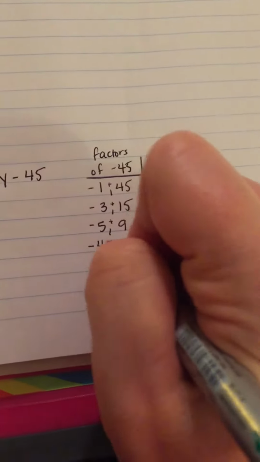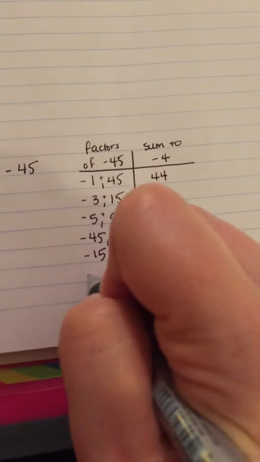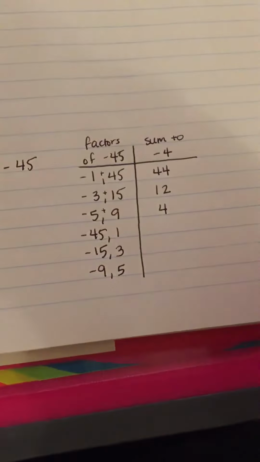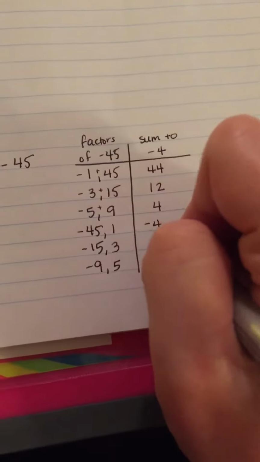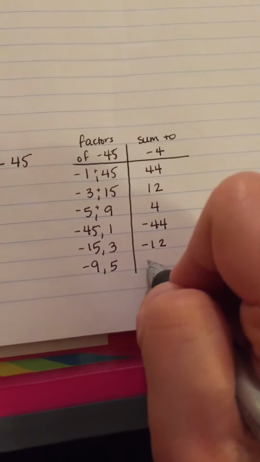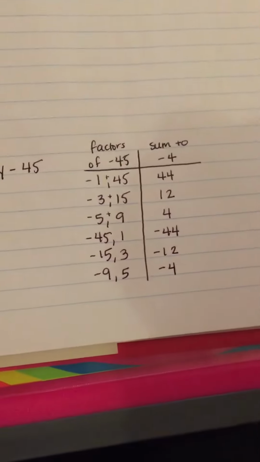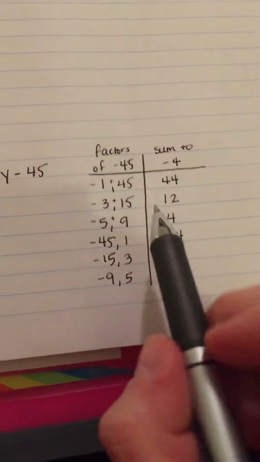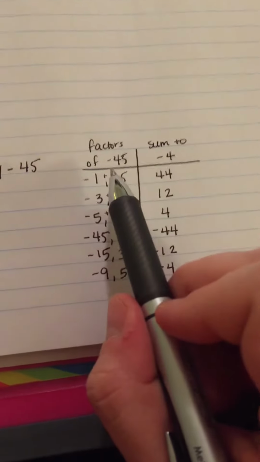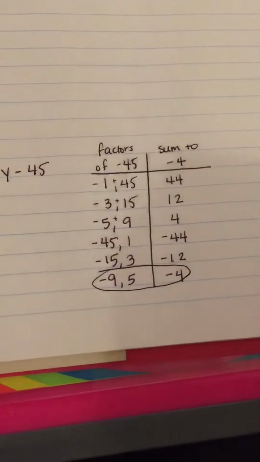So I could do negative 45 and 1, negative 15 and 3, and negative 9 and positive 5. Because now, as you can see, it's making my answers a completely different value. It's making it its opposite. But I want the factors of negative 45 that add up to negative 4. Well, that's right here.